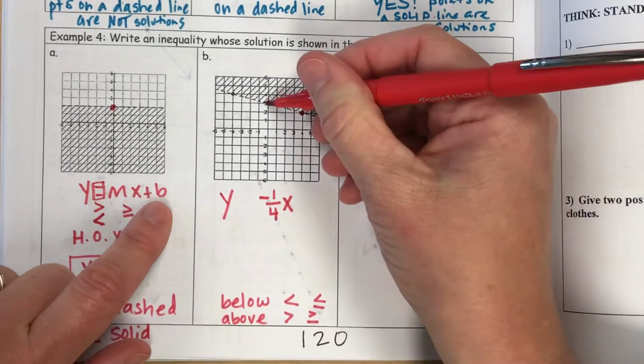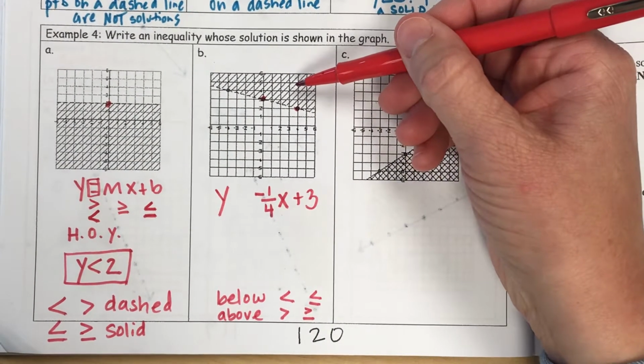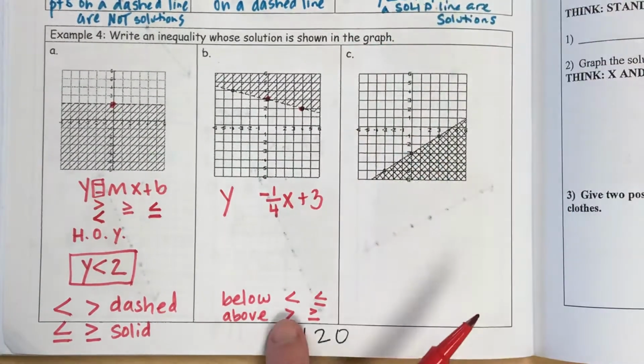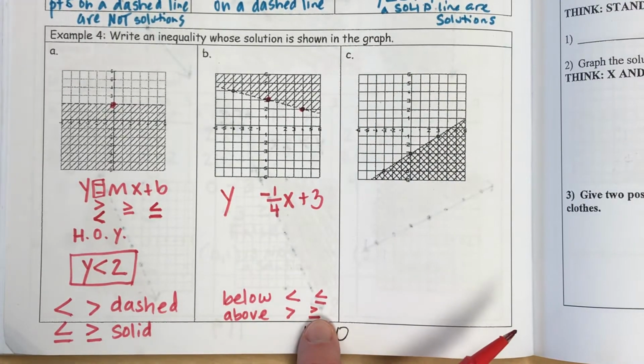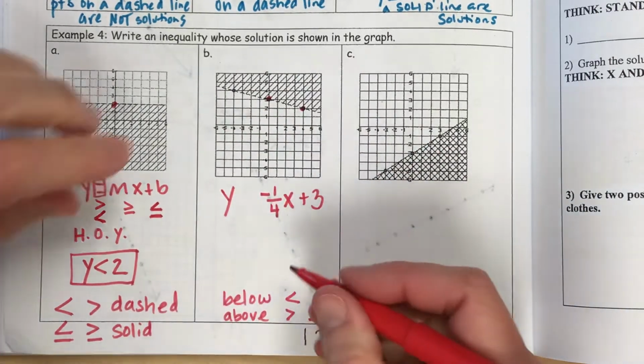And then the b is where you start. Here we started at positive 3. Now I notice that shading is going on above the line, so I'm going to use a greater than or a greater than or equal to. Now if it's a dashed line, and I see dashes in here, I'm going to use the greater than then.